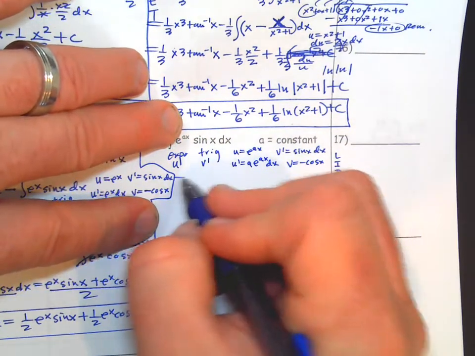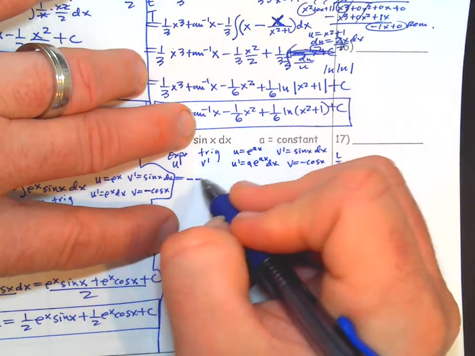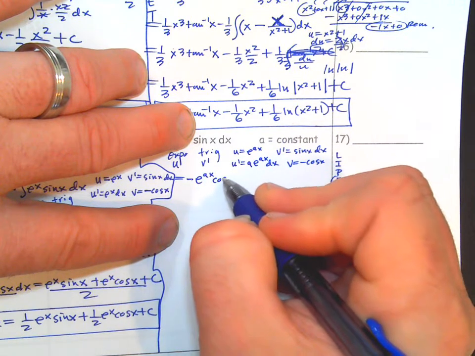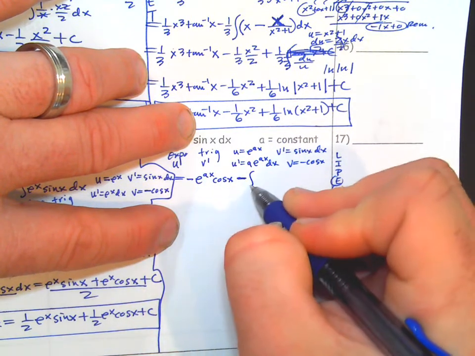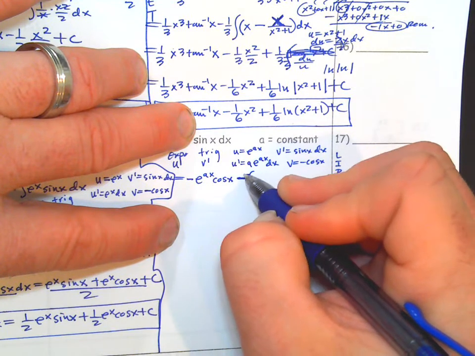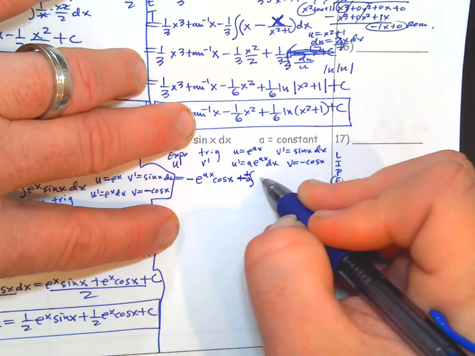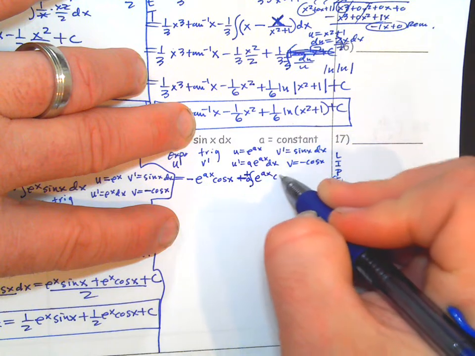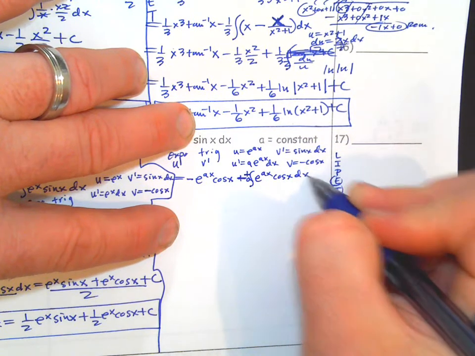So we're going to rewrite it. Negative e to the ax cosine x minus the integral of the two new things together. Now the a we could just push out front if you want. And there's another negative, right? So it's going to be e to the ax cosine x dx. So we're going to have to do it again.